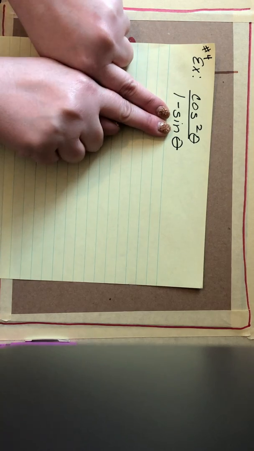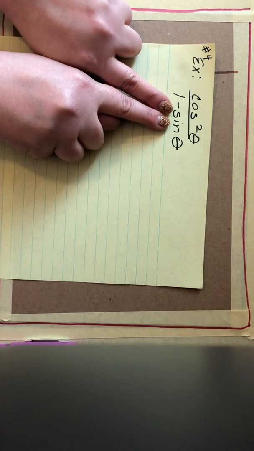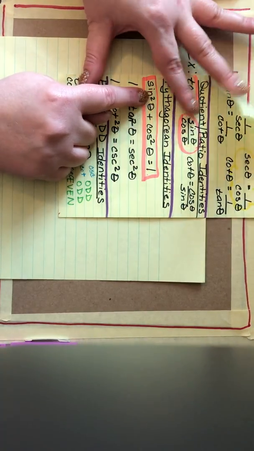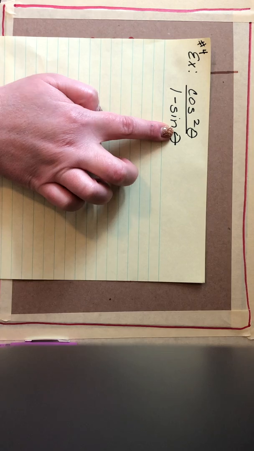Okay, let's go again. This one says cosine squared over 1 minus sine theta. We want to try and make this big old fraction into one thing, maybe just one term, like tangent or something, just one thing. Okay, so you might be alerted by this number 1 and this sine. Well, remember, the only time that a 1 and a sine should alert you is if there's a squared on that sine, because then it would alert you to the Pythagorean. But we don't have a squared on that sine.